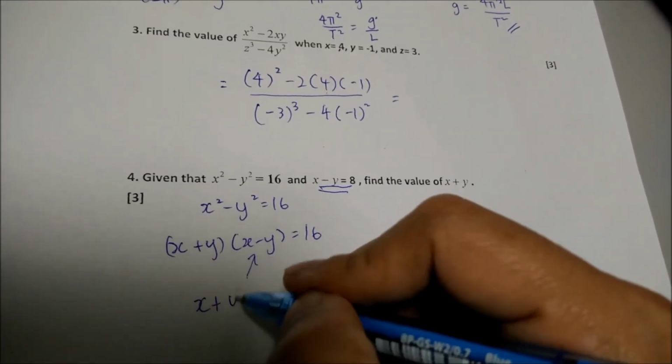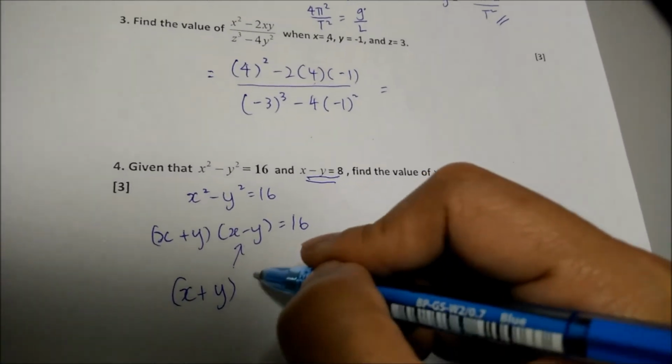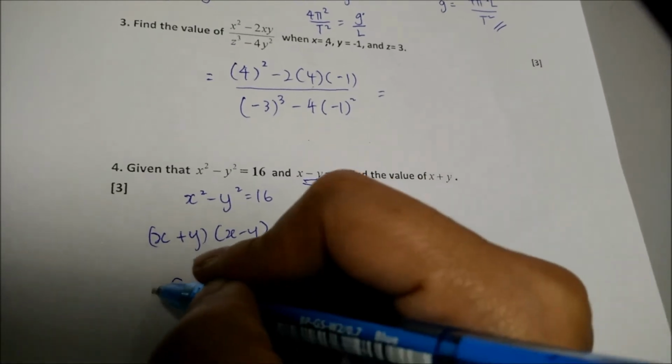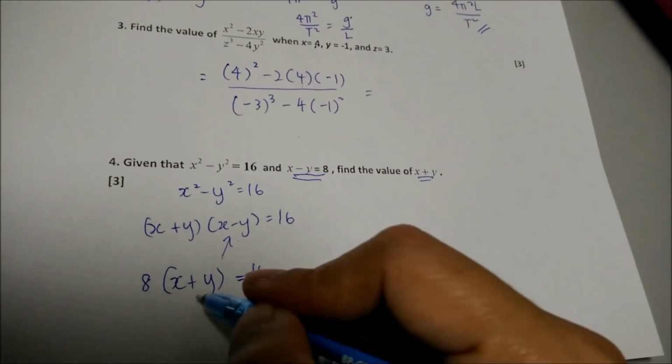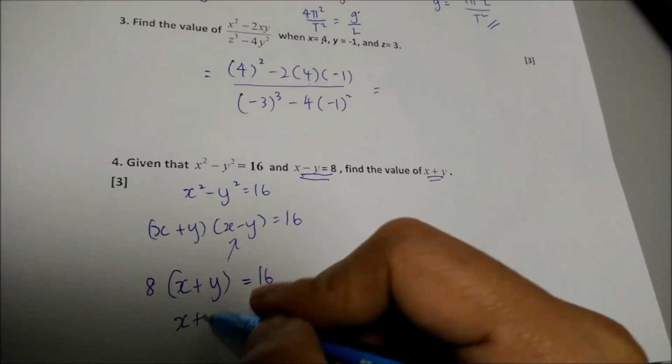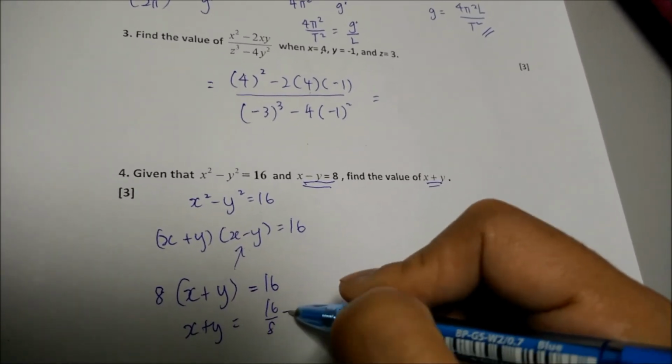So let's rewrite that. So this is 8, right? Instead of putting 8 at the back, I prefer to write 8 in front. Ta-da! So what's the value of x plus y? 8 bring over. 16 divided by 8 is equals to 2.